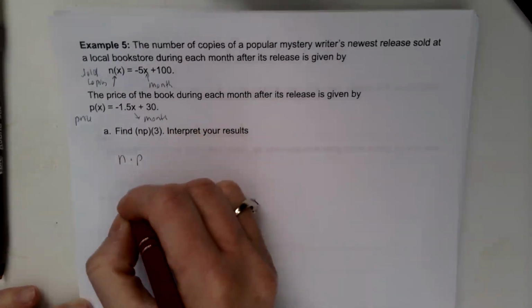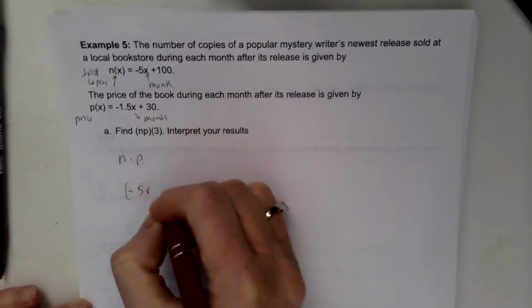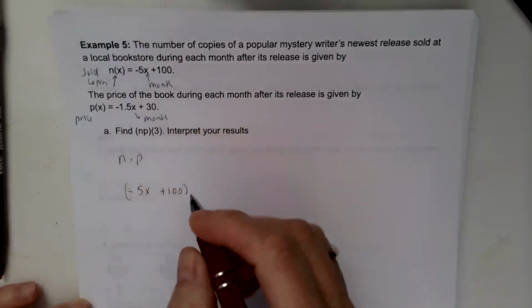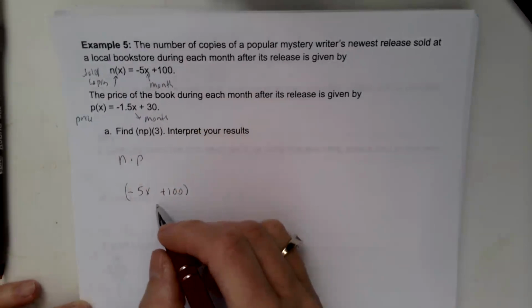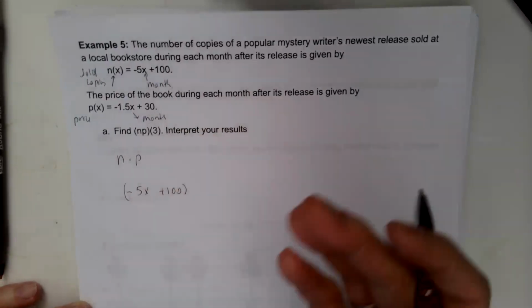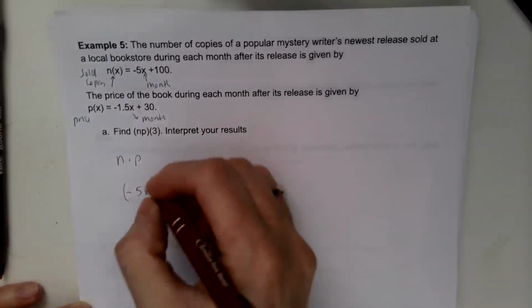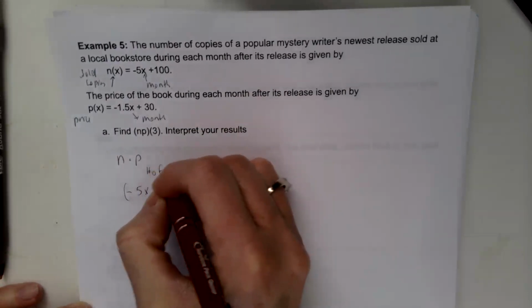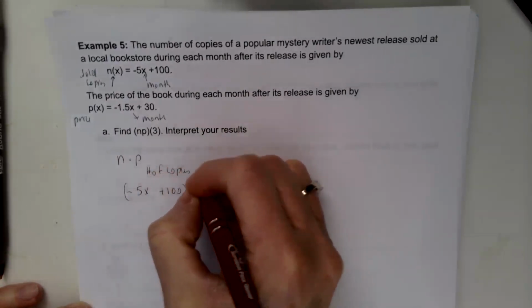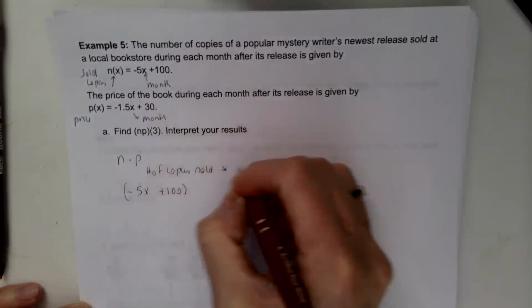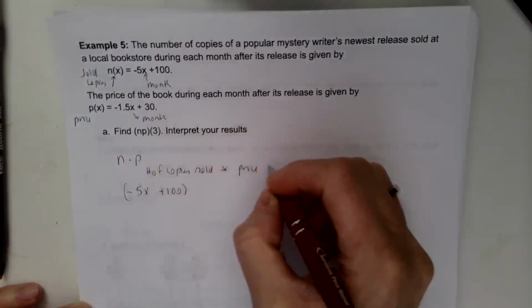So let's do that. We've got negative 5x plus 100. This is the number of copies sold times the price, and that's going to be interesting.